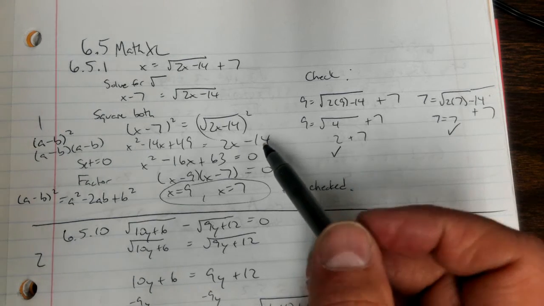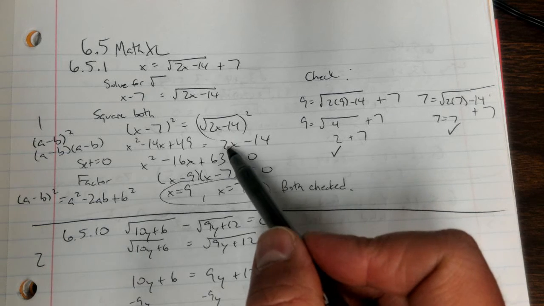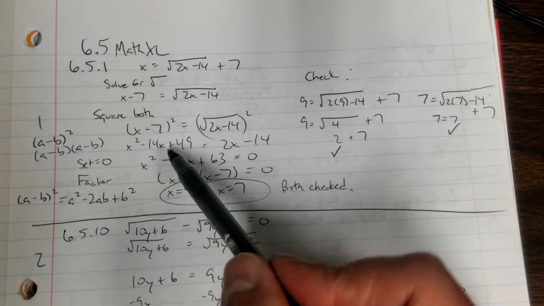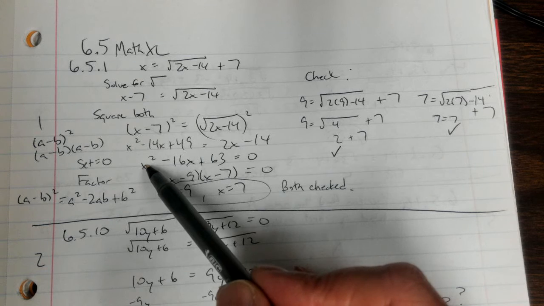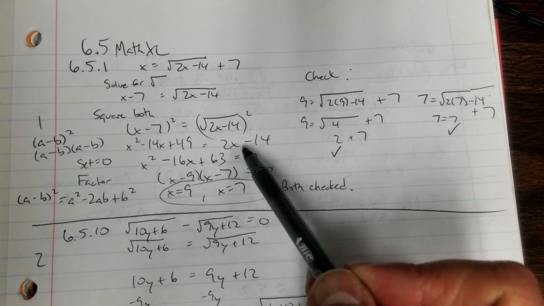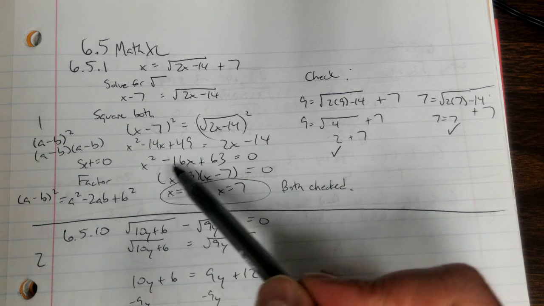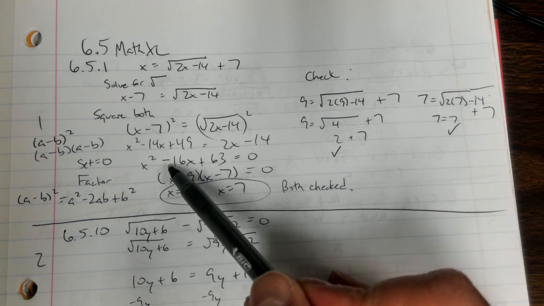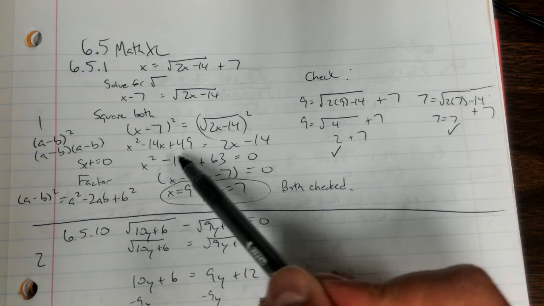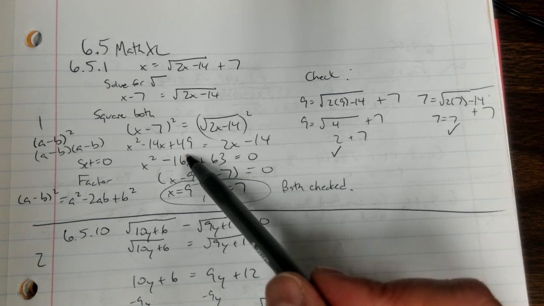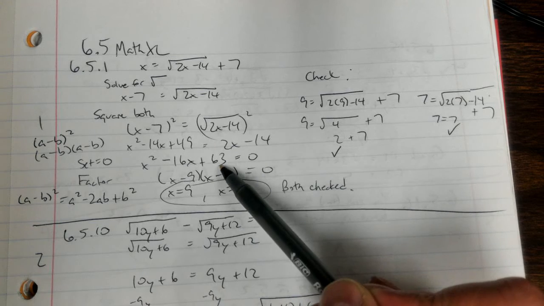Now from there, you got to move your terms around and solve like we did in chapter 5. We want to subtract 2x, and so there was no x squared term over here, so we just dropped it. And then negative 14 minus 2 is negative 16. And then you bring your 14 over, so 49 plus 14 is 63.